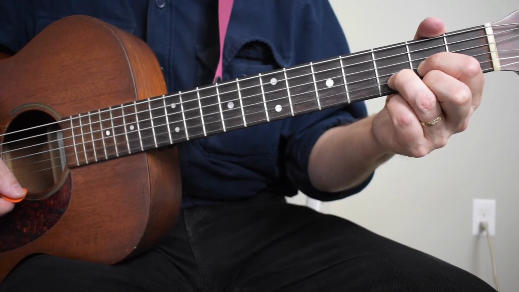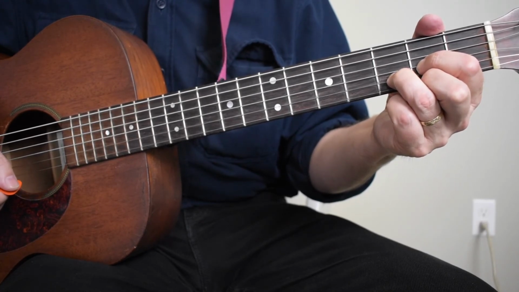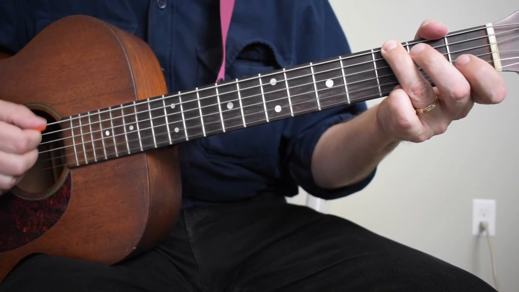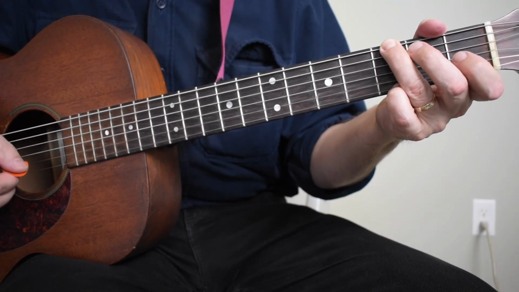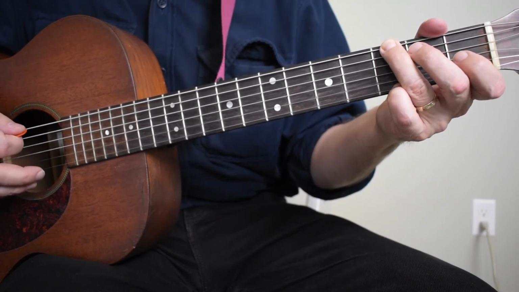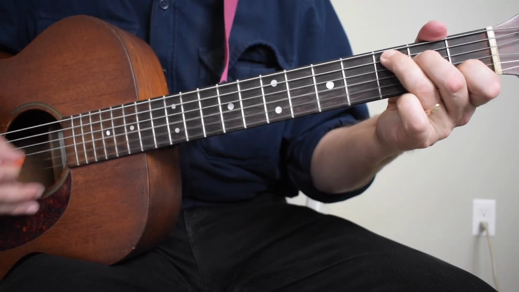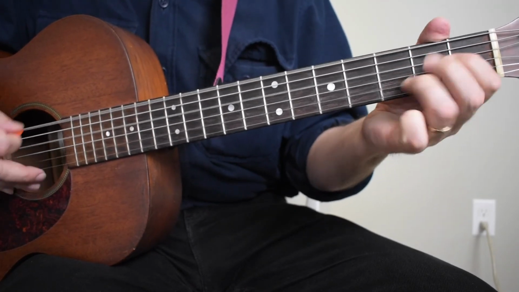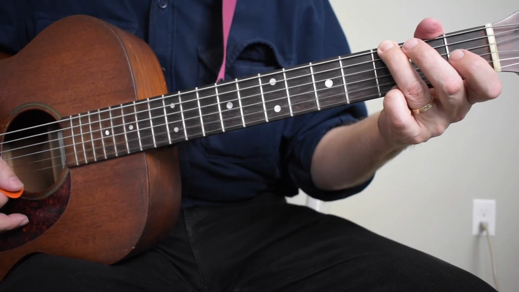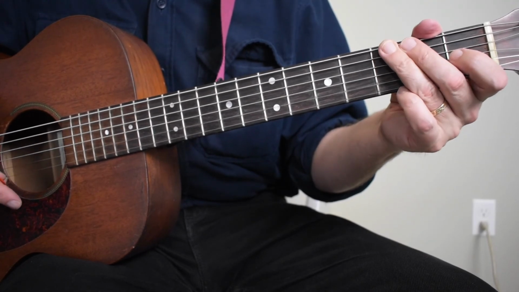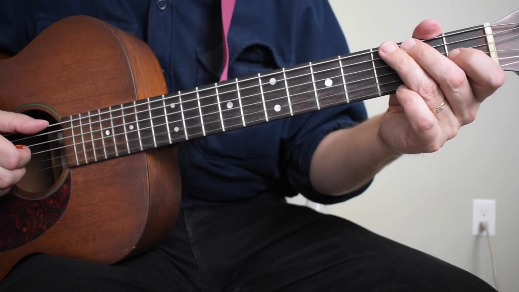D for 2 beats. So that's probably the trickiest thing about fiddle tunes, is that you're gonna need to really have your strumming bass note strum pattern down and be able to move between those chords even when they only last for 2 beats at a time.